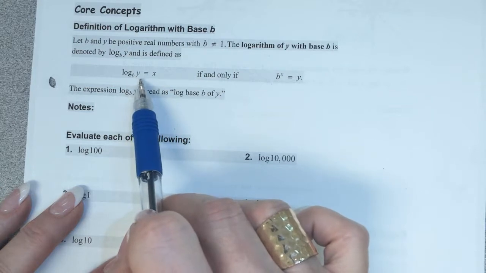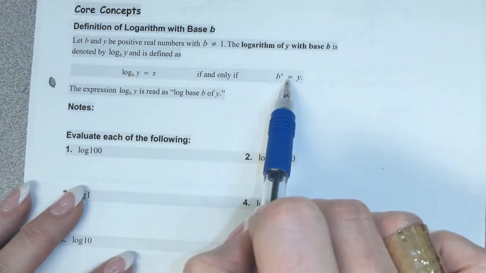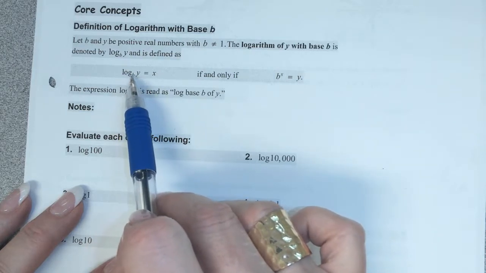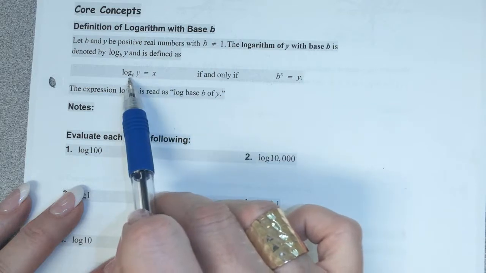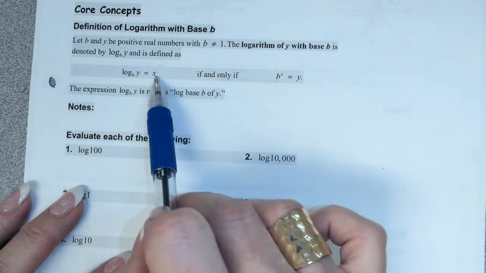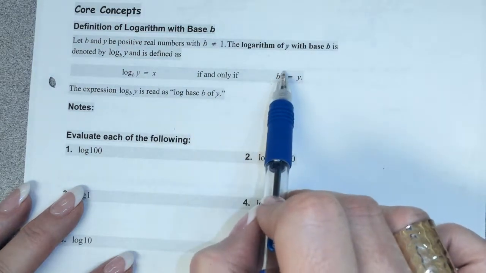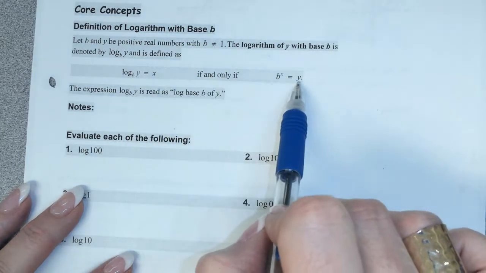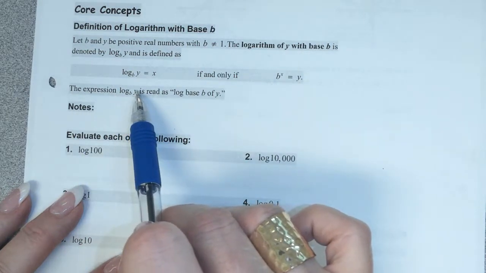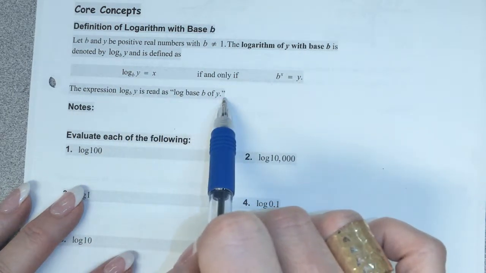If I want to rewrite this as an exponential problem, when we start with log base b of y equals x, we find that base. That's the base of the exponent. But this now becomes the exponent, and this would be the answer. The expression log base b of y is read log base b of y.